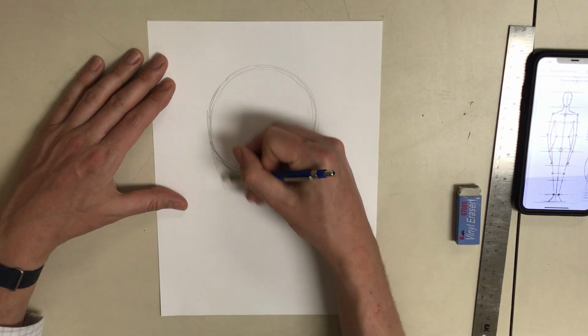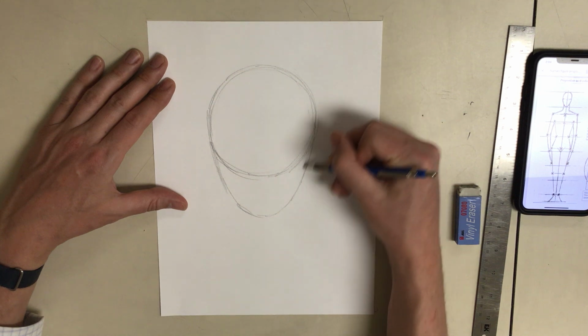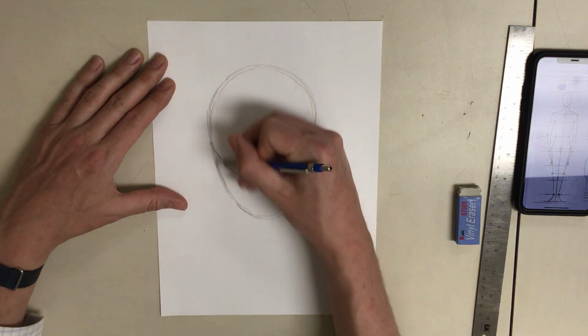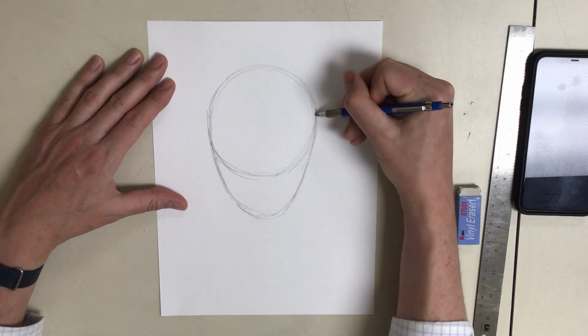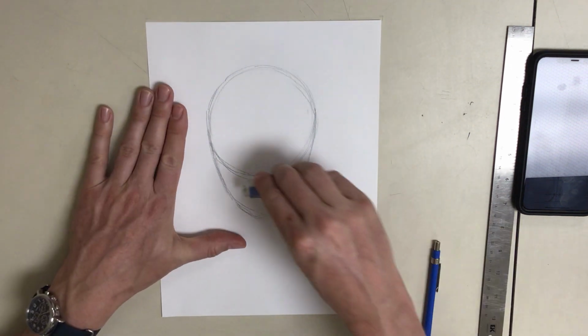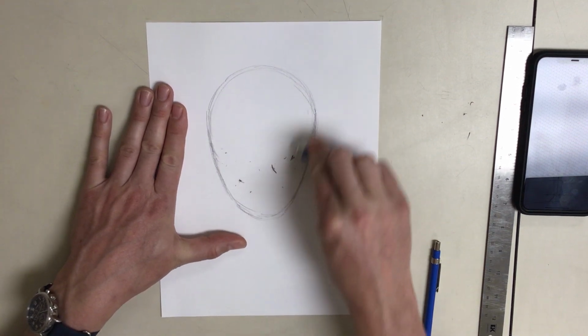But once you have that, then you can add sort of the bottom of the egg shape like this, and that will help you maybe get the egg shape to start off with. I'm going to erase that circle line that's within there. And that does look like a nice upside down egg shape. I'm going to go with that.